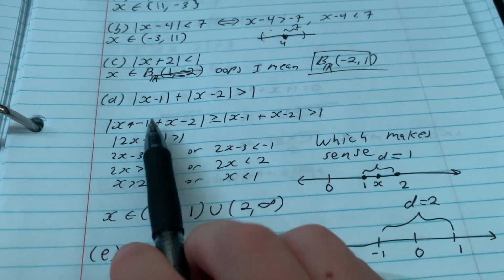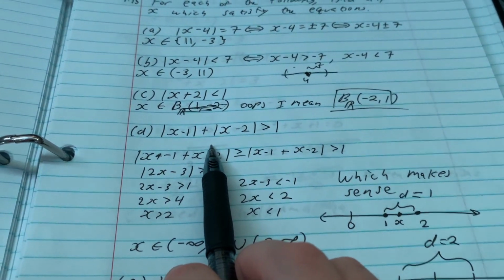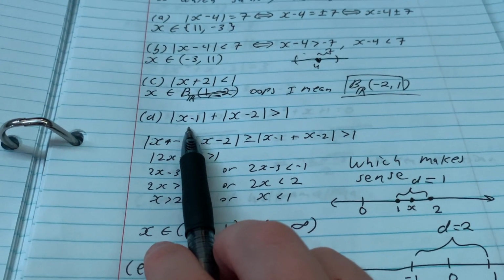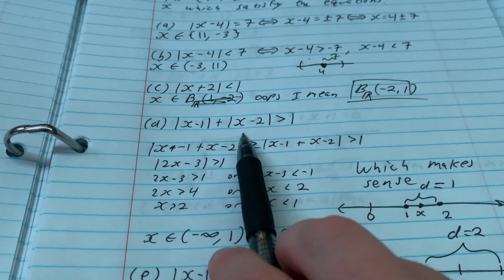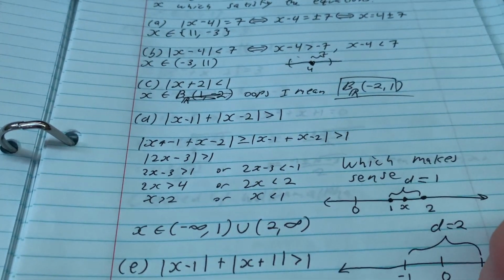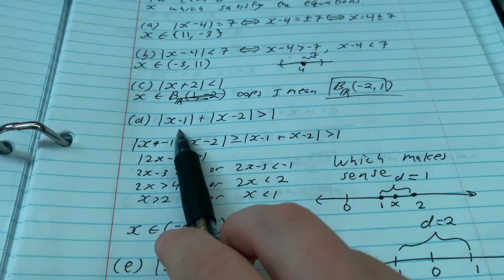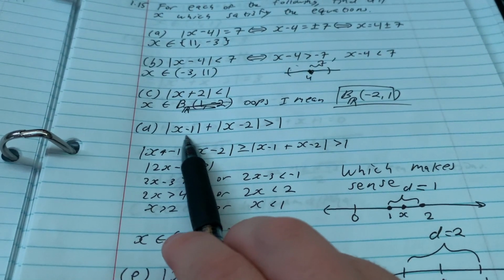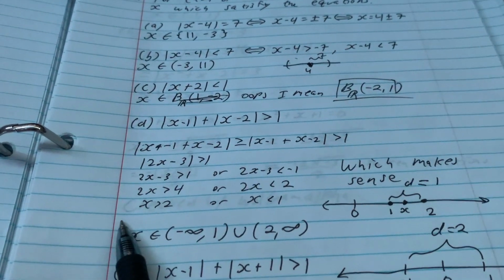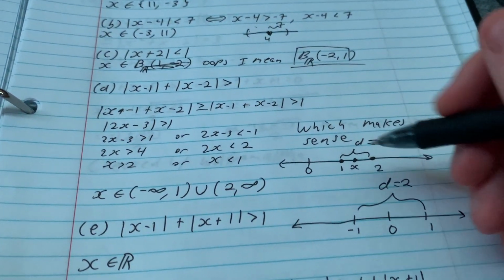And this is where it actually started to get interesting. Absolute value of x minus 1 plus absolute value of x minus 2 is greater than 1. This means the distance from x to 1 plus the distance from x to 2 is bigger than 1. There are 2 ways I thought about this one too.